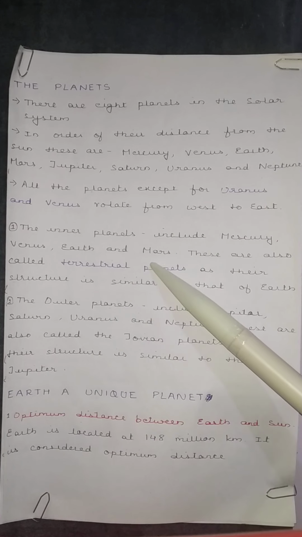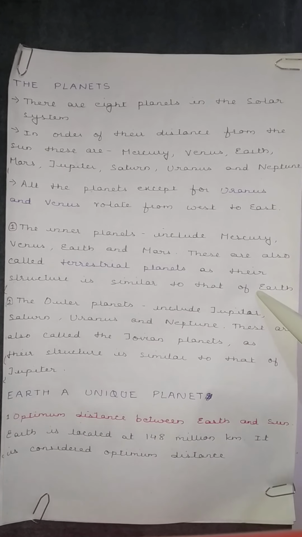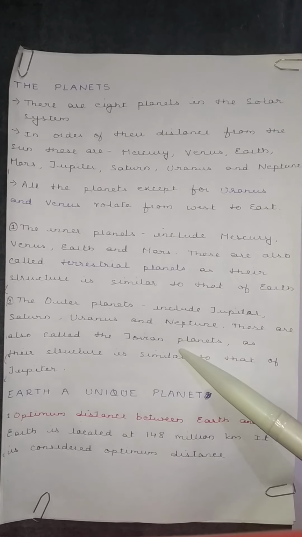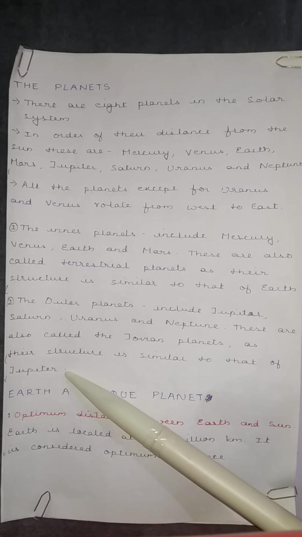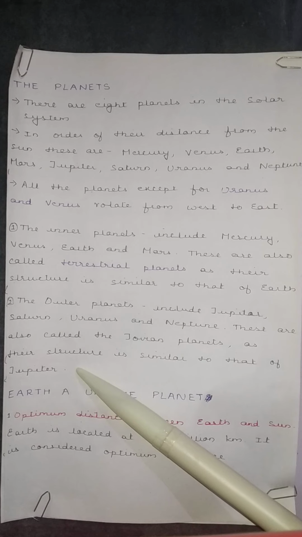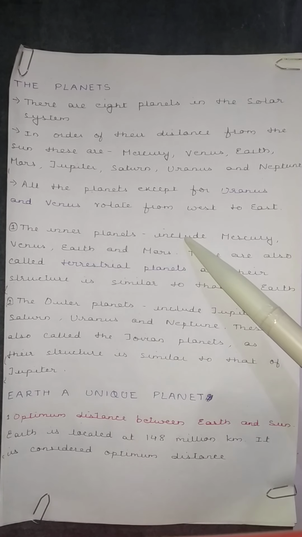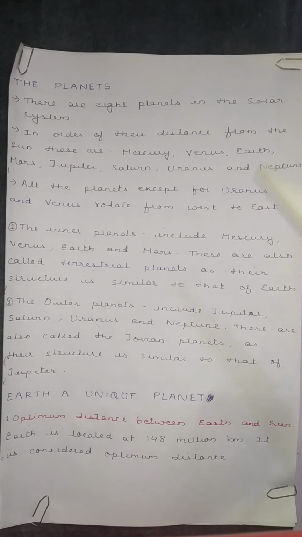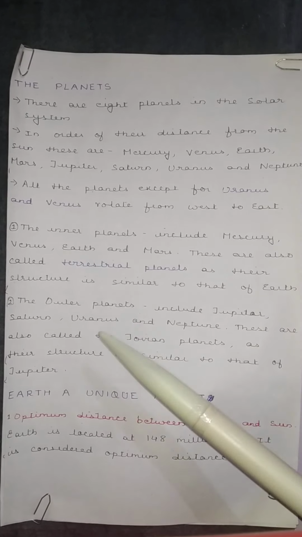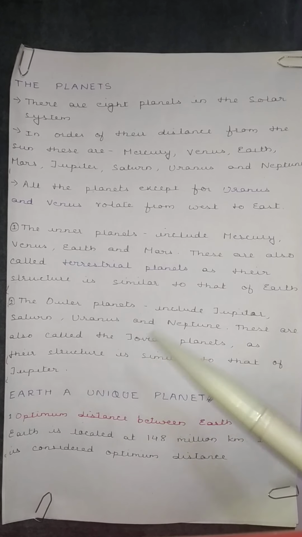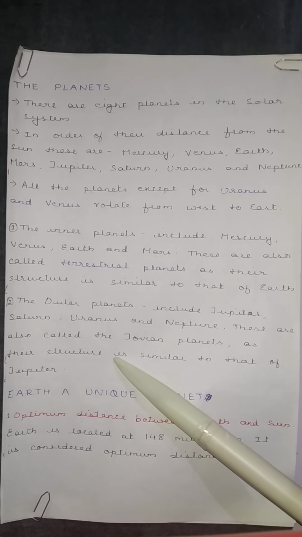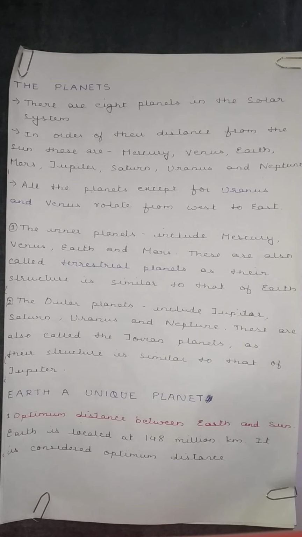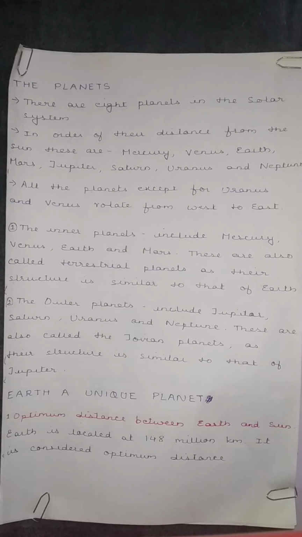Remember, there it was terrestrial planets because the shape was similar to Earth. Here it is Jovian planets because their structure is similar to that of Jupiter. Children, you just have to remember the names. The first 4 are inner, also known as terrestrial, because they are similar to Earth. The last 4 are outer, also known as Jovian planets, because their structure is similar to that of Jupiter. So this is all about planets that you should be knowing.